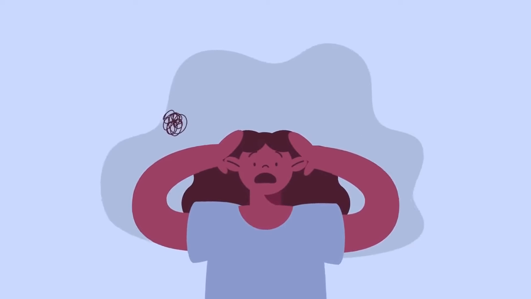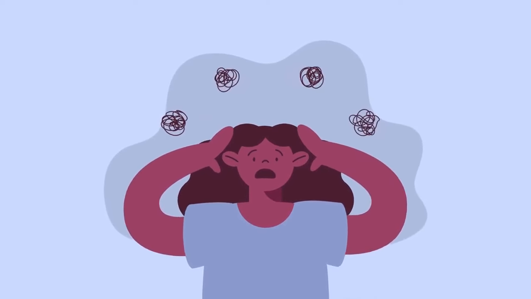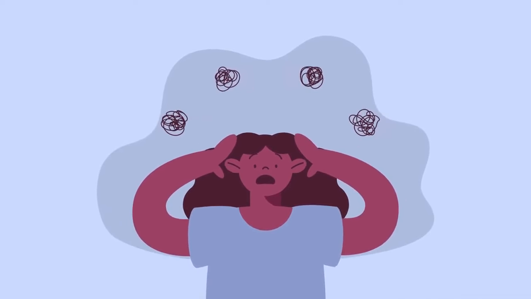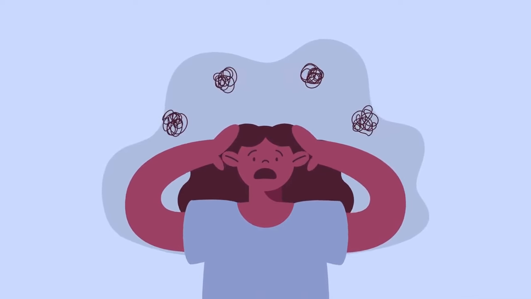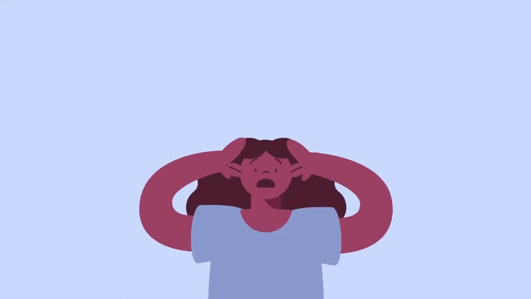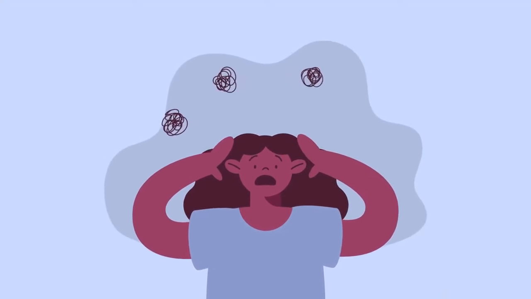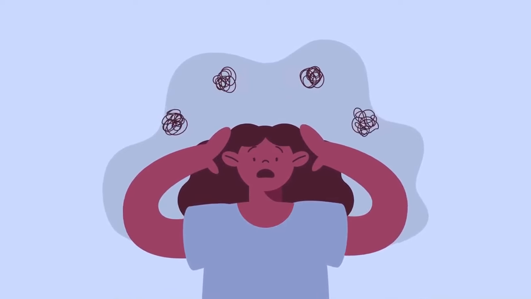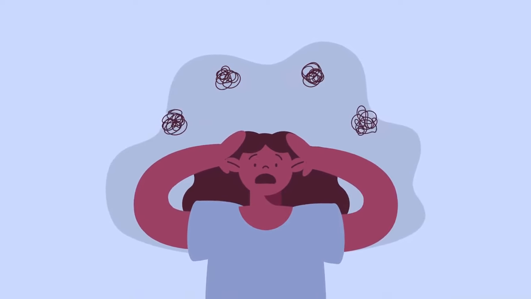Number 10. Can African Trypanosomiasis be fatal? Yes, African Trypanosomiasis can be fatal if left untreated. As the disease progresses to the neurological stage, it affects the brain and central nervous system, leading to confusion, coma, and eventually death. Early diagnosis and treatment are crucial to prevent fatal outcomes.